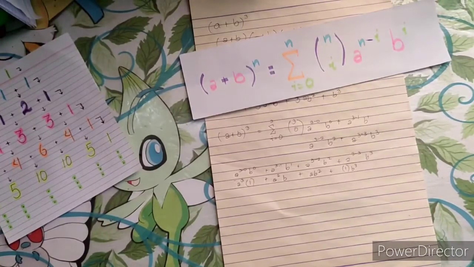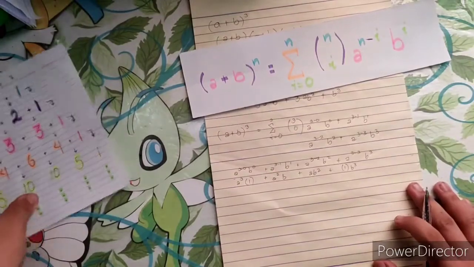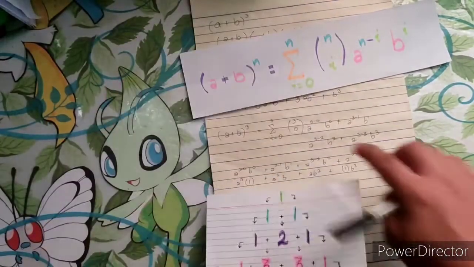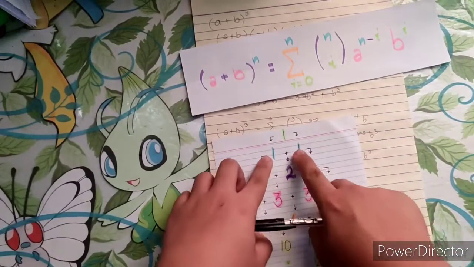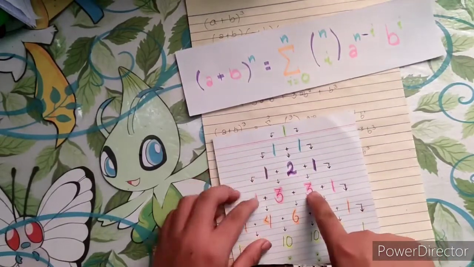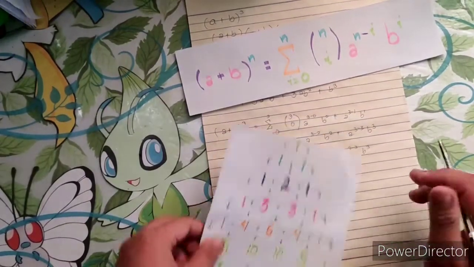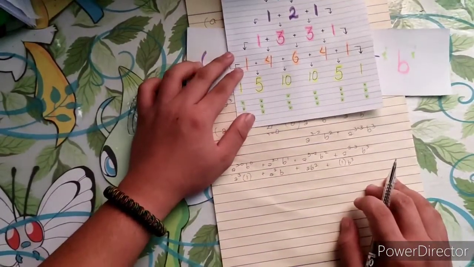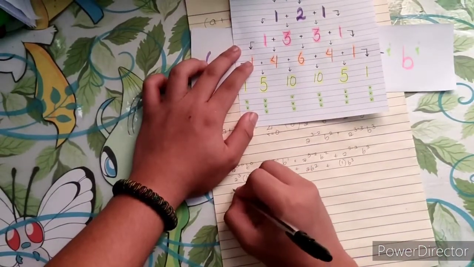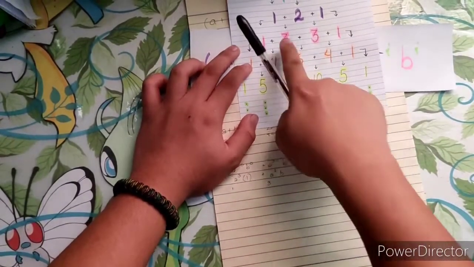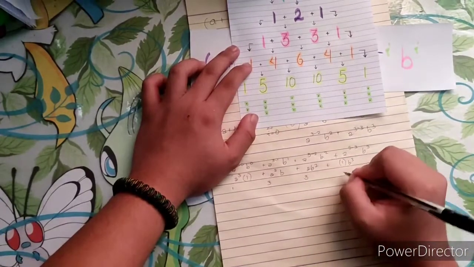That's how we will have our variables. As for the coefficients, let's go back to our triangle. We have here the 3, so we'll start 1, 2, and 3. So the coefficients will become 1, 3, 3, and 1.